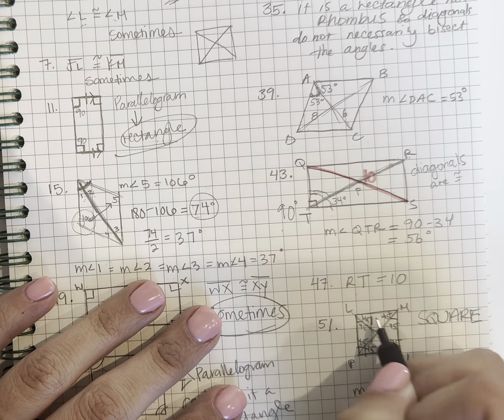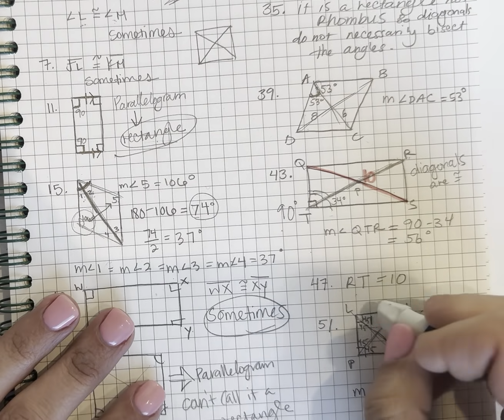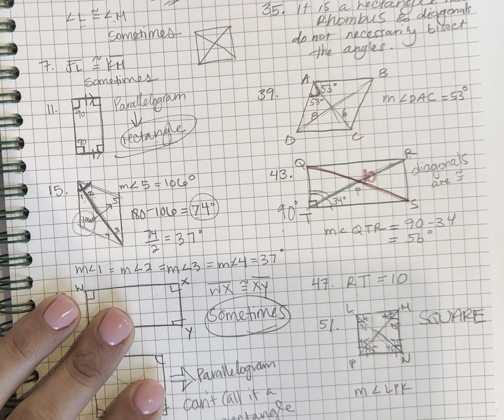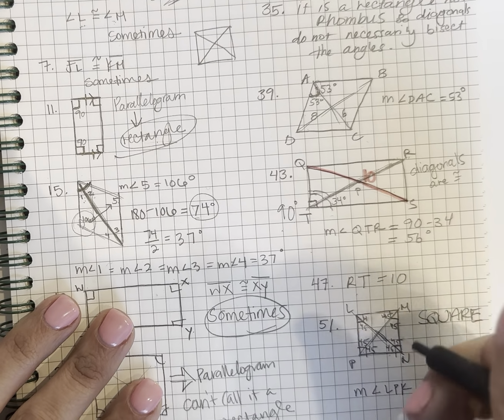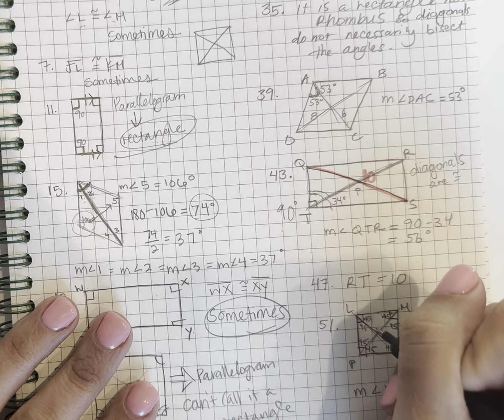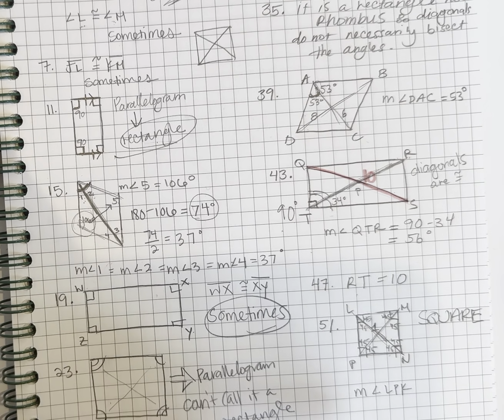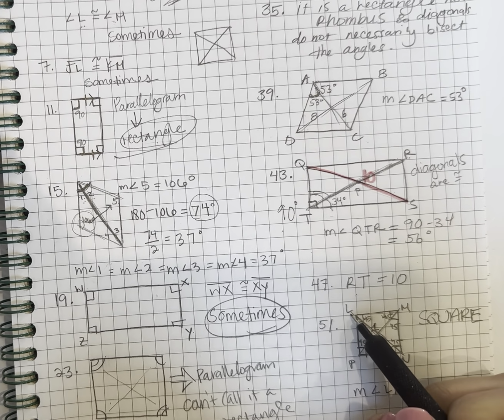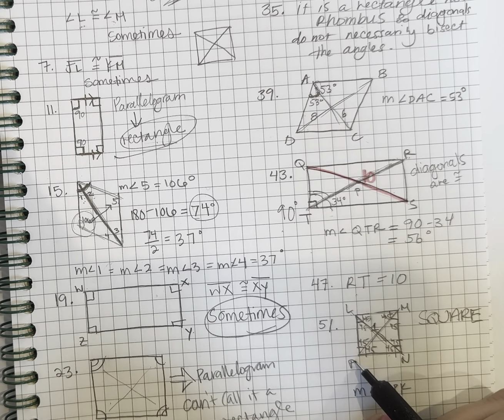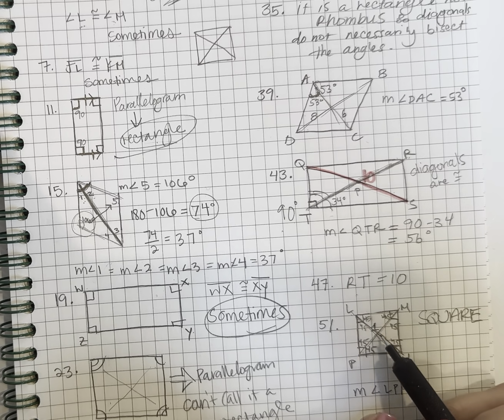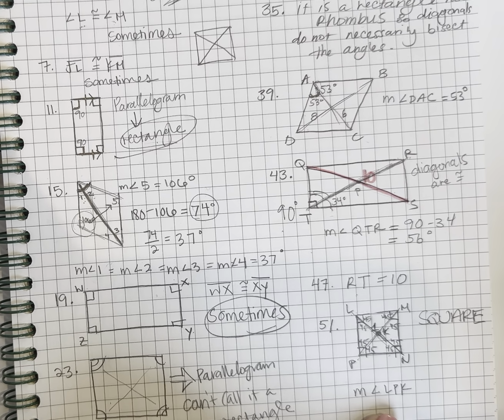So when it comes to squares, they really don't have to give us a whole lot of information about the angles because just it being a square on its own is a whole lot of information. So L to P to K, which is in the middle, LPK is one of the mini angles. It's 45 degrees.